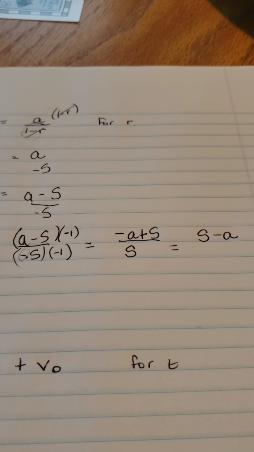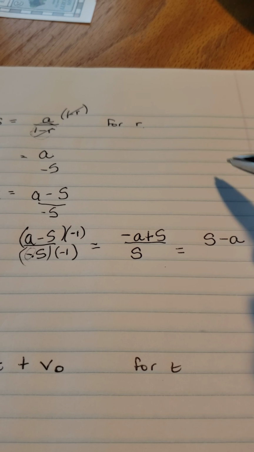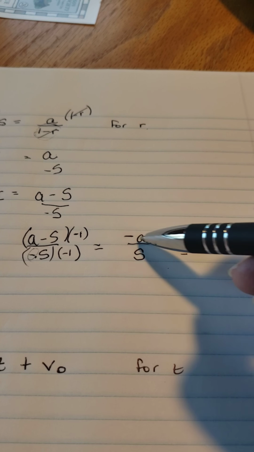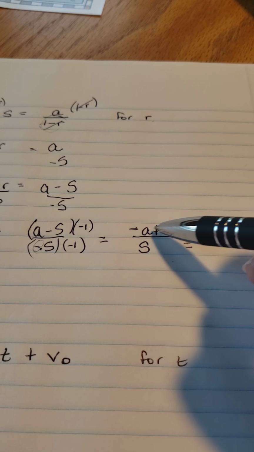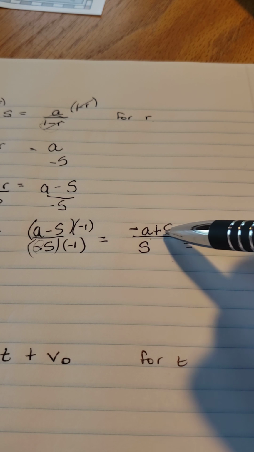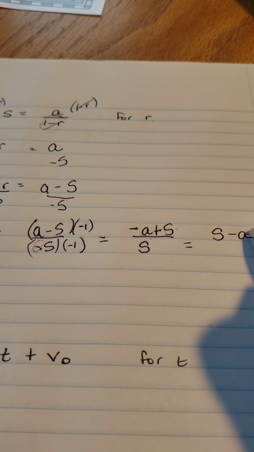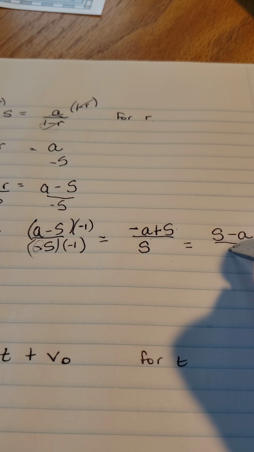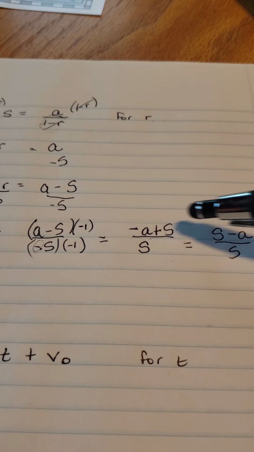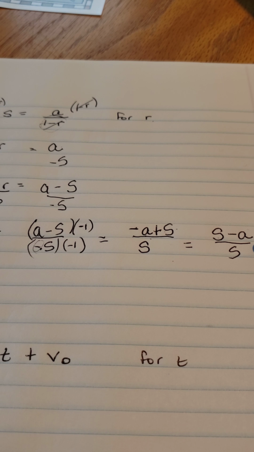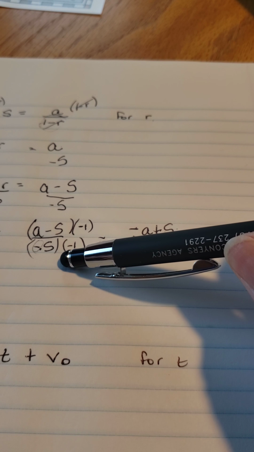Sorry. Okay, so here's where I multiplied. And I'm just rewriting this instead of negative a plus s, I'm changing it to s minus a. Either one of those forms would be acceptable, but they don't like you to leave a negative in the denominator.